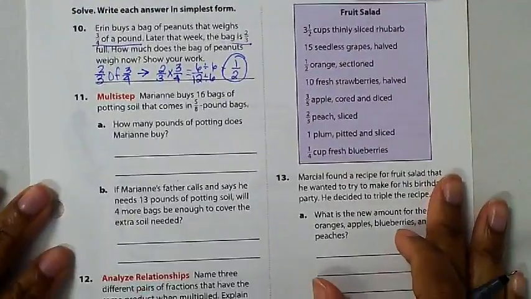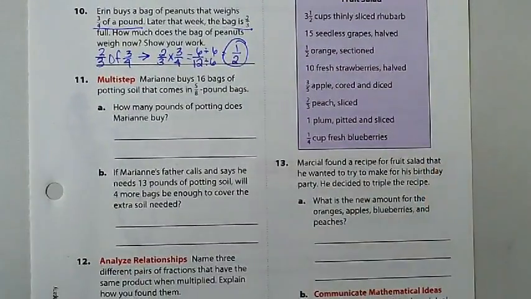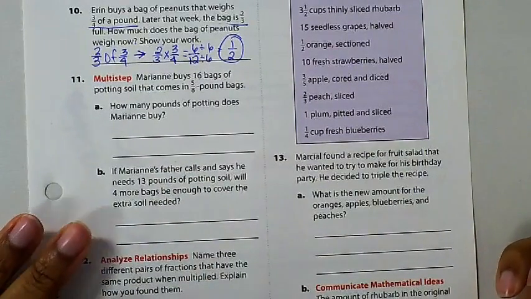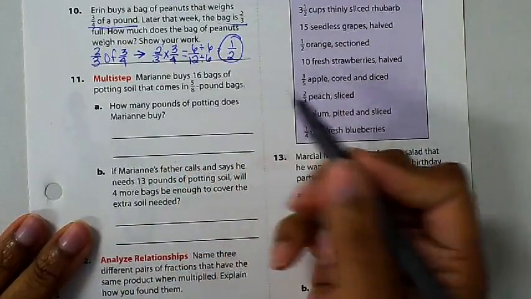All right, number 11 is a multi-step problem. Mary Ann buys 16 bags of potting soil that comes in 5/8 pound bags. How many pounds of potting soil does Mary Ann buy? All right, so we know she has 16 bags, and each bag has 5/8 of a pound.